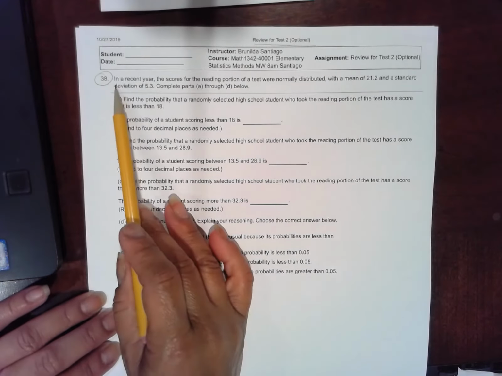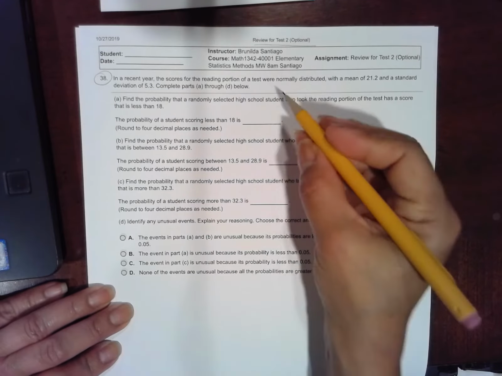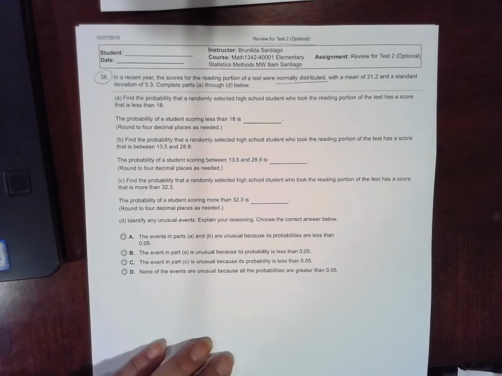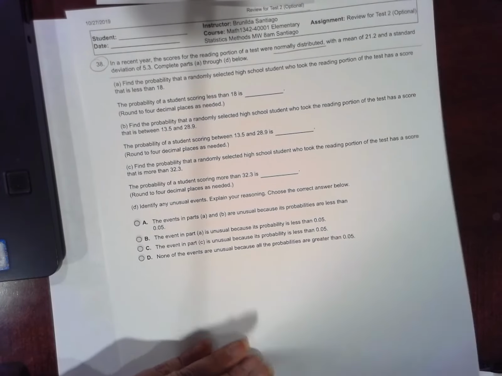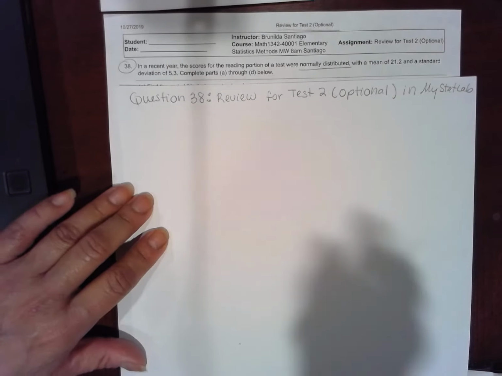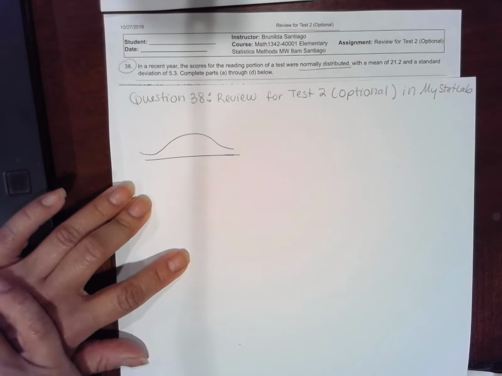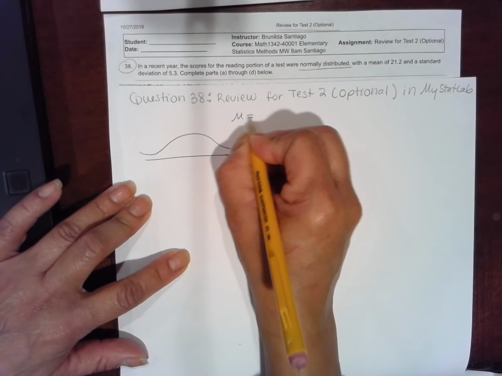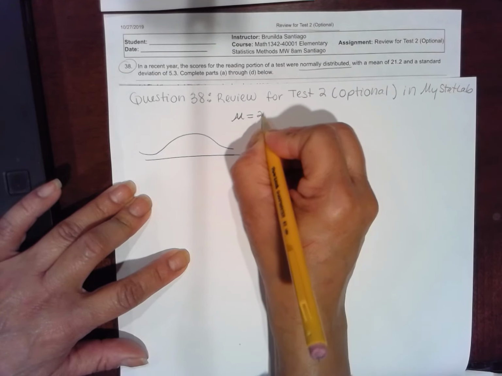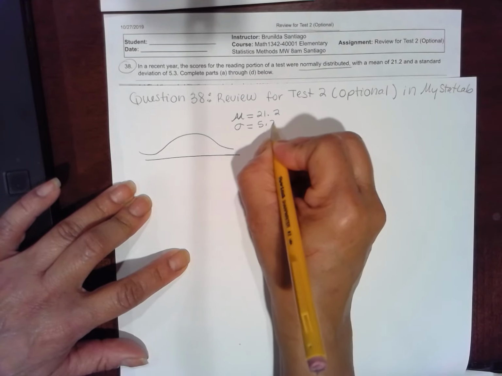So we'll read it. In a recent year, the scores for the reading portion of a test were normally distributed. Again, as soon as you see that, you should be inspired to draw the normal curve, although that curve will be provided to you on the test. You continue reading, and it says with a mean of 21.2. So the mean, that is called mu, is 21.2, and the standard deviation is 5.3.